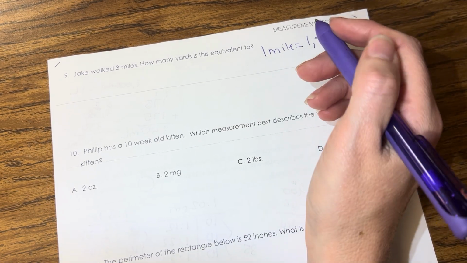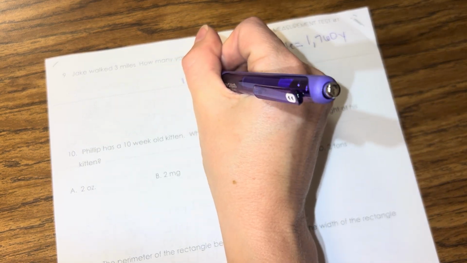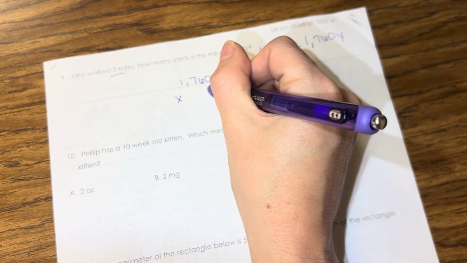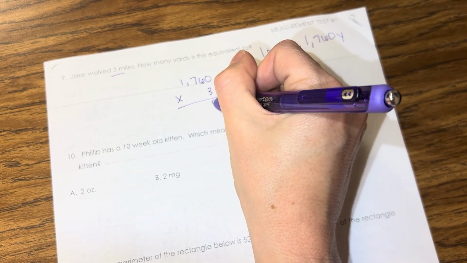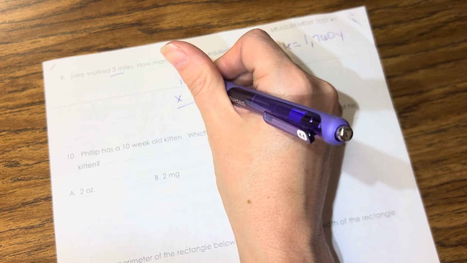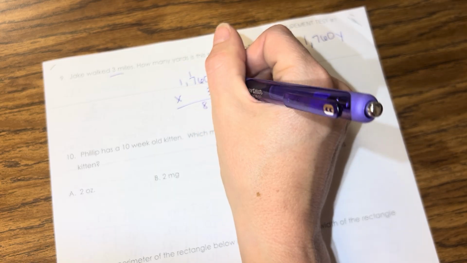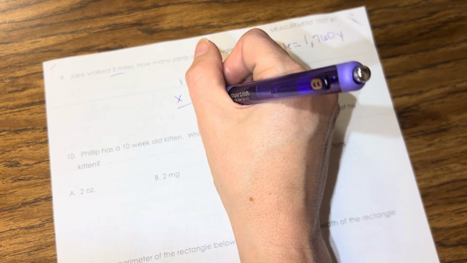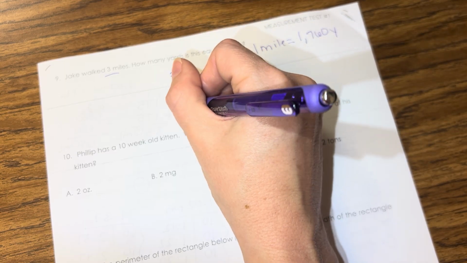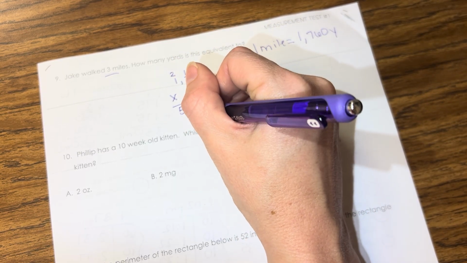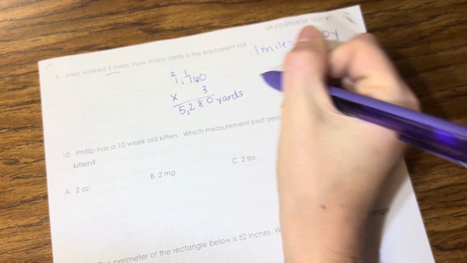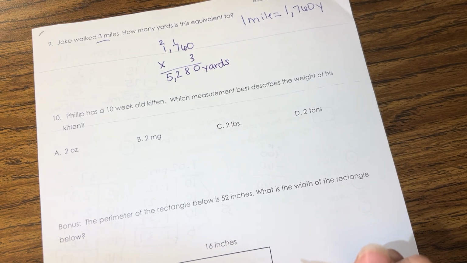So we're going to take 1,760 times 3. Okay, 3 times 0 is 0. 3 times 6 is 18. Carry the 1. 3 times 7 is 21. Plus 1 is 22. Carry this 2. 3 times 1 is 3. Plus 2 is 5. And then 1, 2, 3 commas. So 5,280 yards.